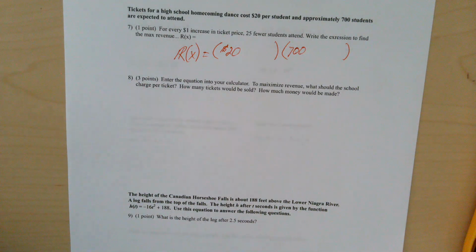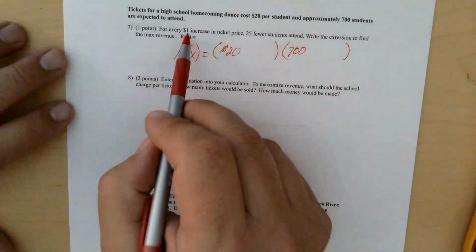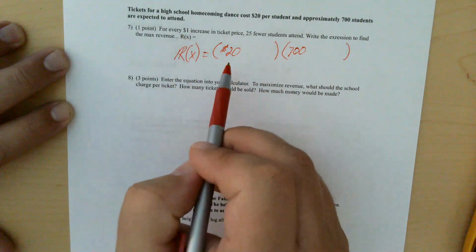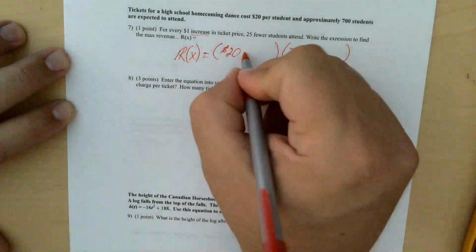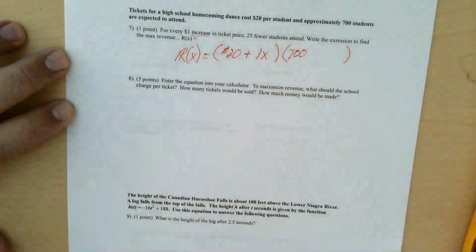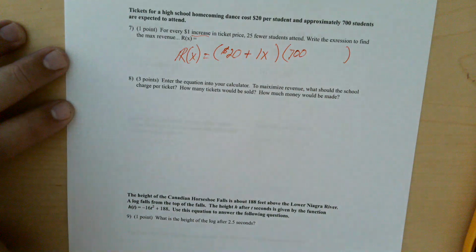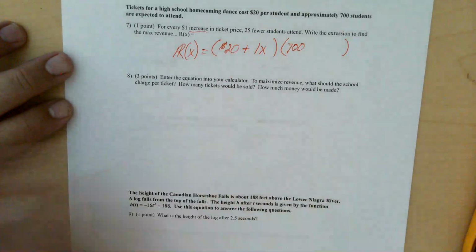But we want to see what happens when we increase the price by $1. So here's the rate at which we're increasing. It's a linear situation. We start out with $20. We read the word increase, so I'm going to add a 1x. Every time I increase it, I'm increasing it by $1.